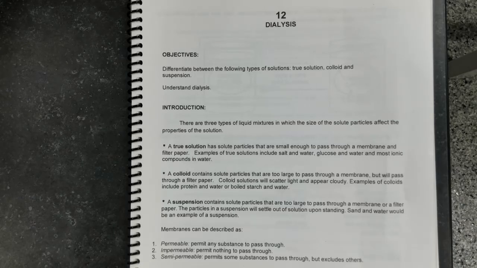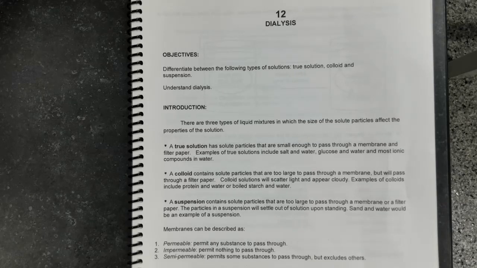So the first lab that we're going to be doing is the dialysis lab. The video for this lab will consist of two individual parts: the preparation for the lab and the analysis of the results.